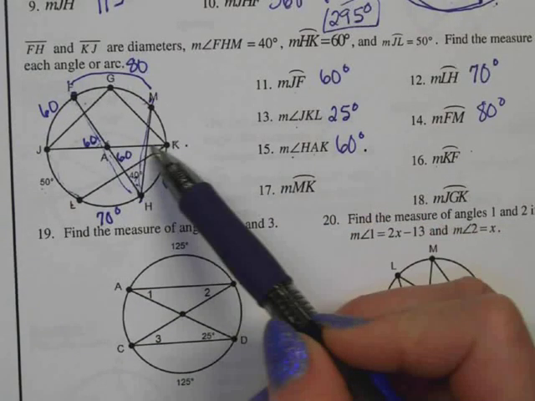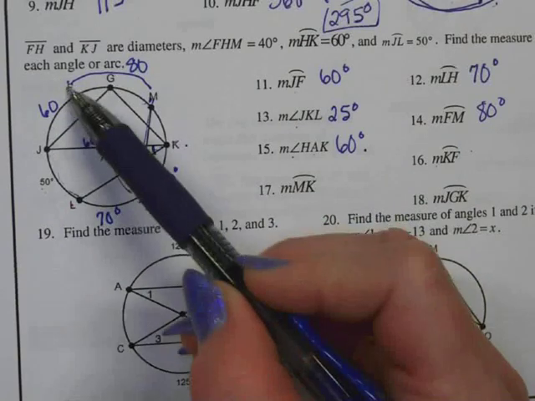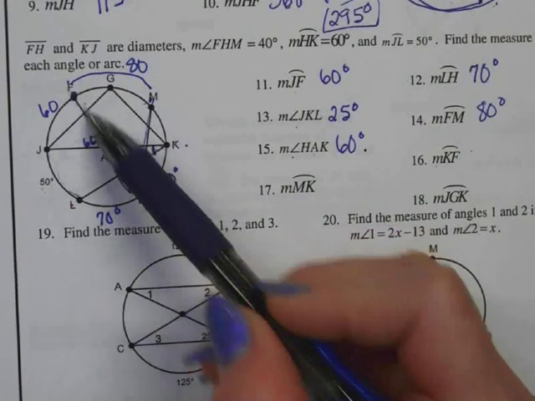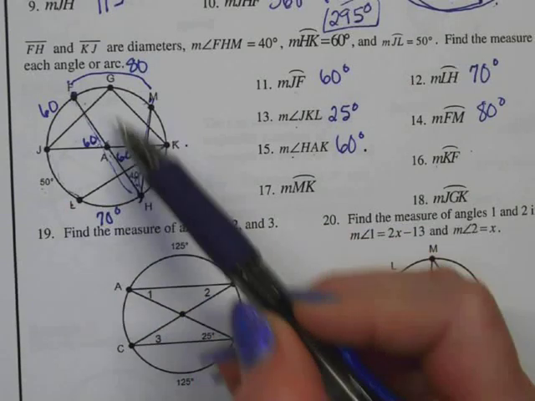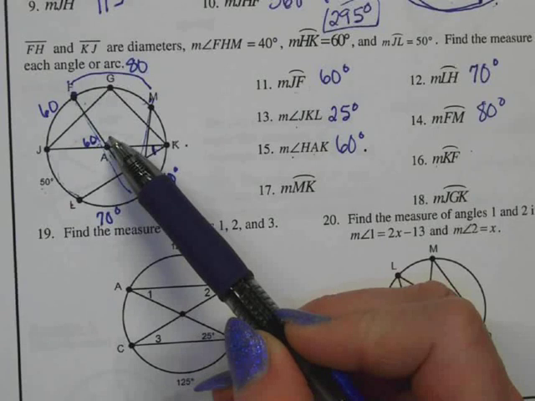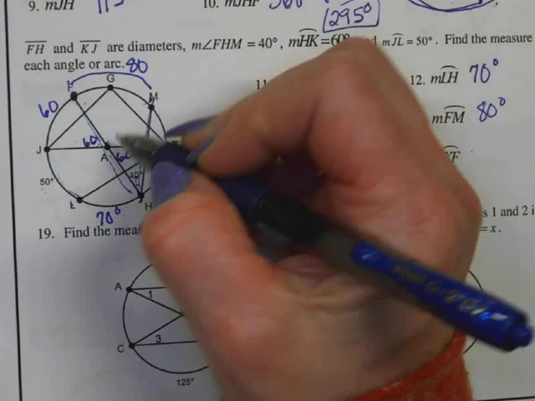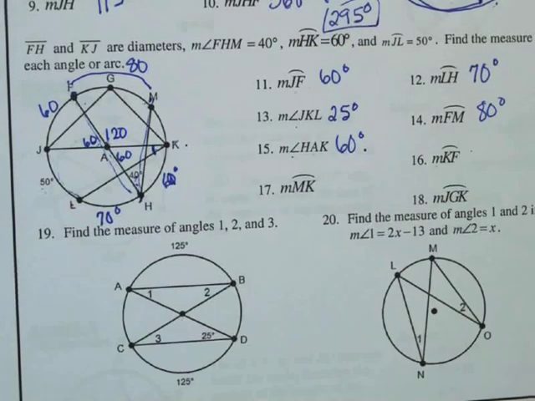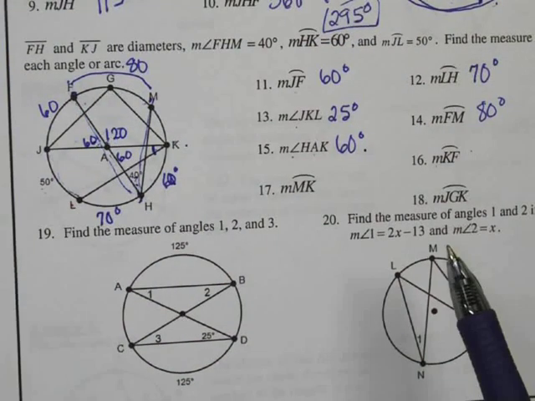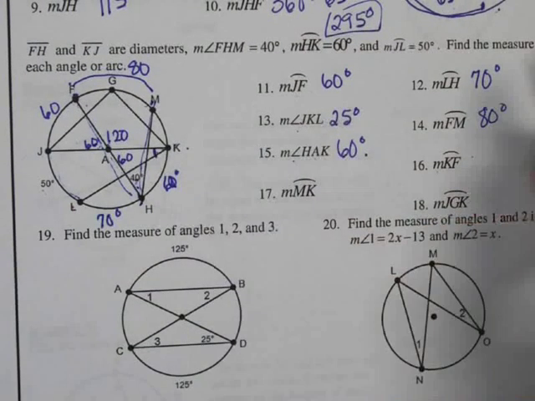Well, there is an intercepted arc, a central angle right here, right? That makes up that arc. So do I know what this angle is? Well, if this is 60 and this is a diameter, that means this is 120. So that means that from F to K it would be 120 degrees.